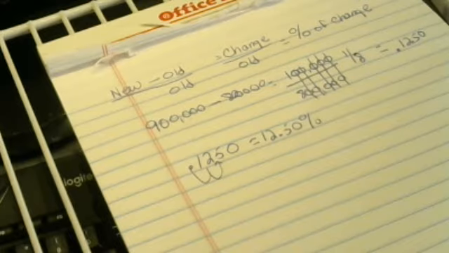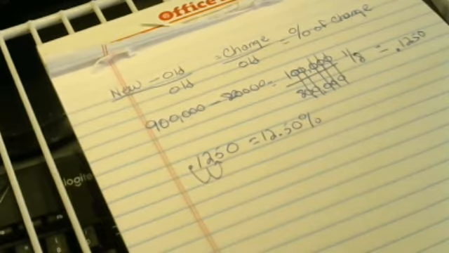So the next one, returns and allowances. Well, 1,600 minus 1,600 is 0. Divided by 0 is 0, so that's just 0.